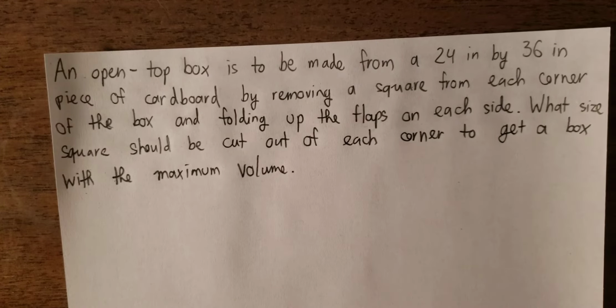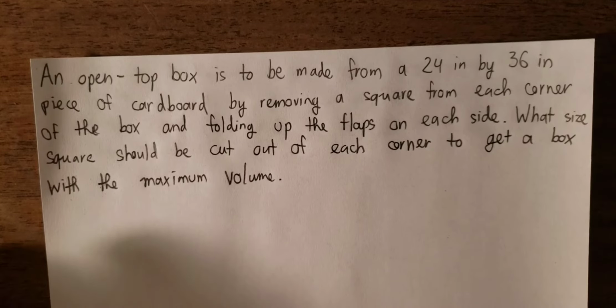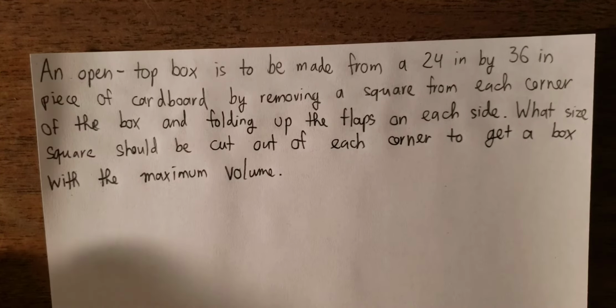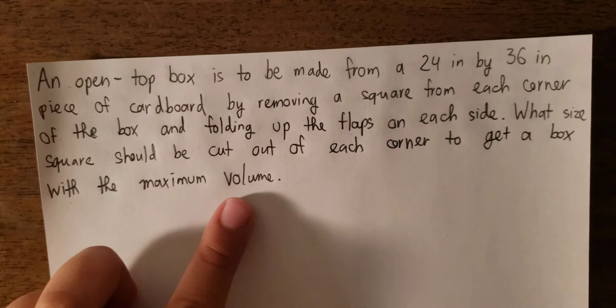Hello everybody, today I will talk about calculus. The topic today is applying the first derivative to find the maximum volume.